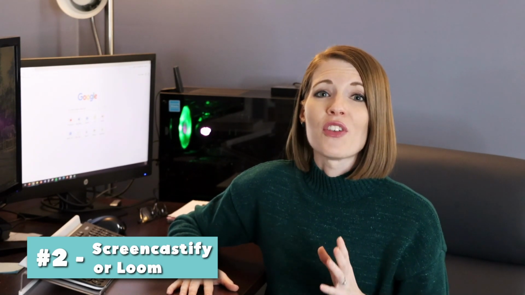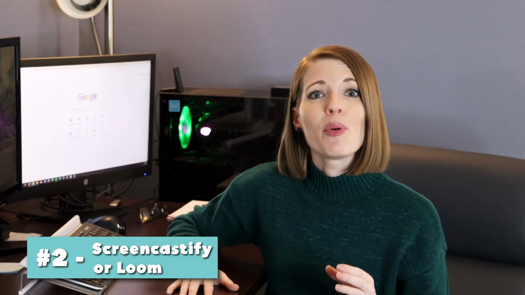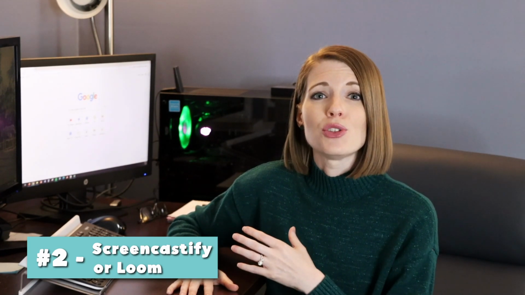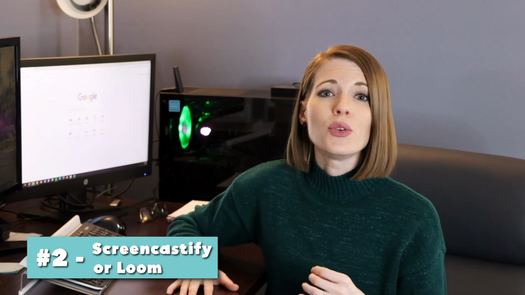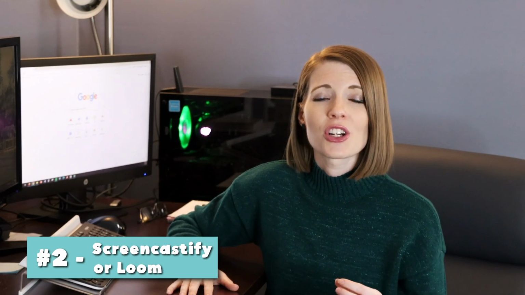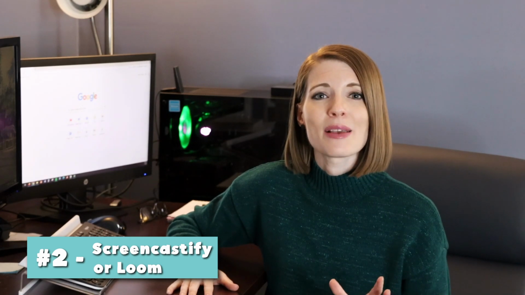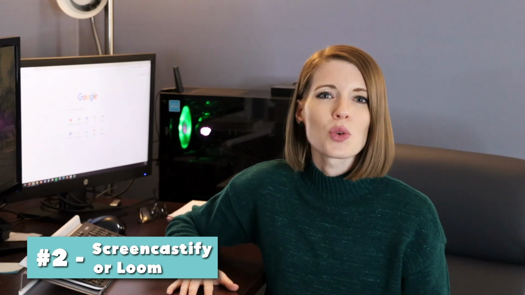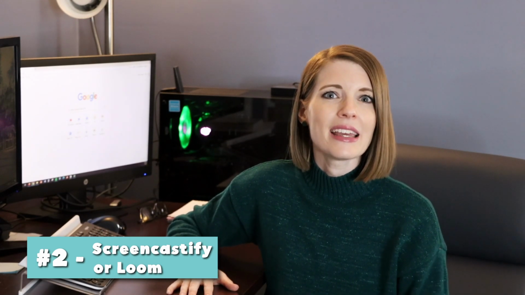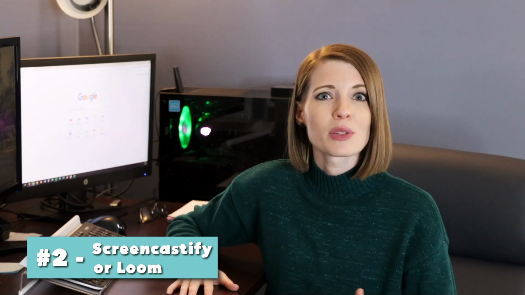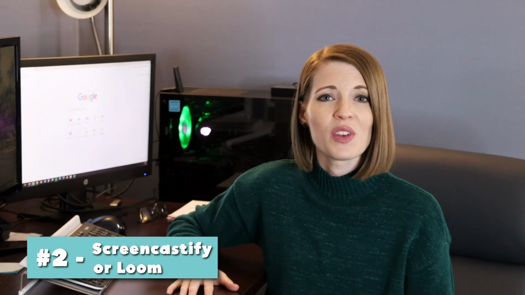Both of these are very easy to use, and they also come with simple editing tools. So after you do record your screen, you can go into their editing features and trim it in certain areas and make little adjustments, but the editing tools aren't super complicated like a lot of video editing platforms are if you don't have experience with video editing.